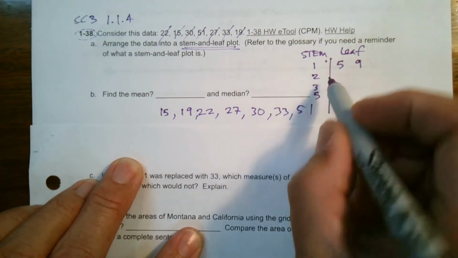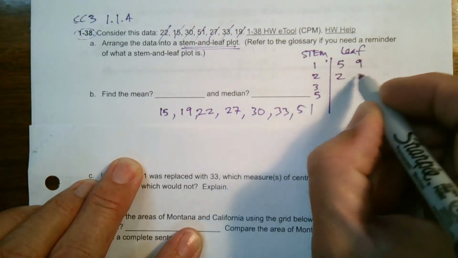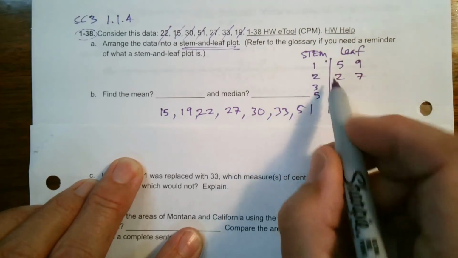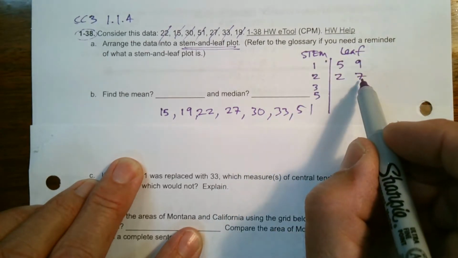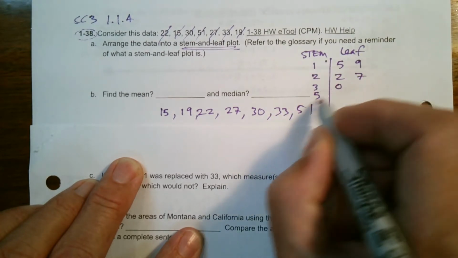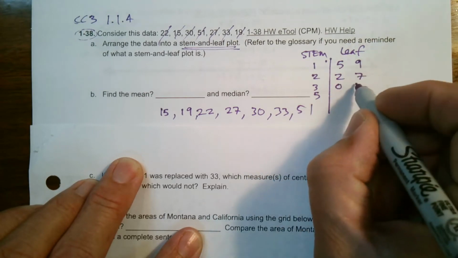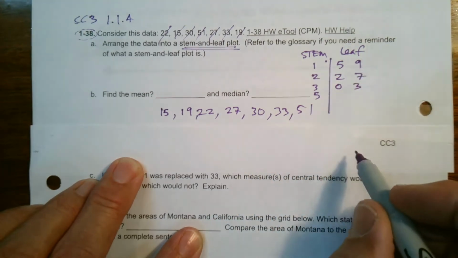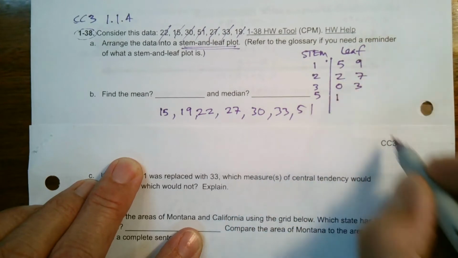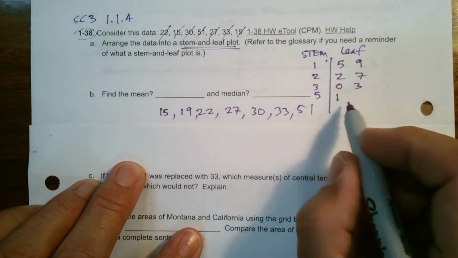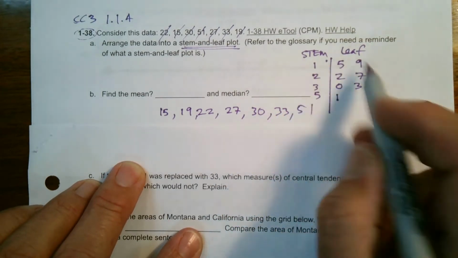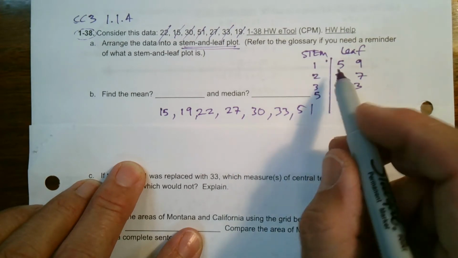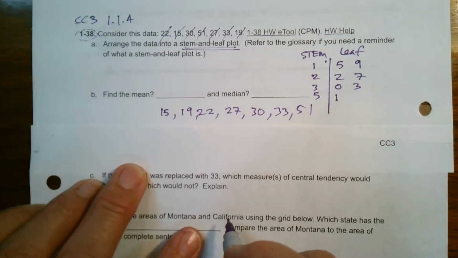I have a 22, so 2, 2, and a 27. So you read it 22, 27. I have a 30, so 3, 0 is my leaf, and then a 33, so 3, 3. And with 51, I just have a single leaf there. So that's what this stem and leaf plot would look like given that data. Okay, so that's that part.